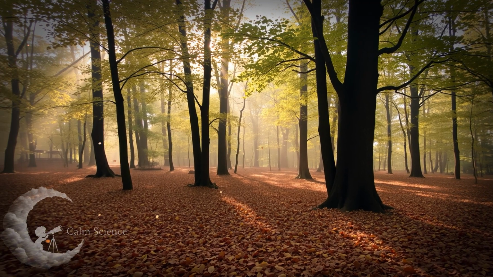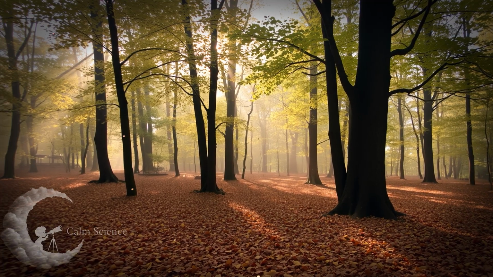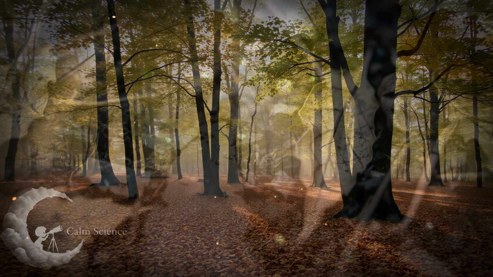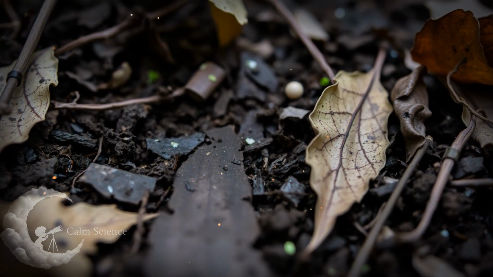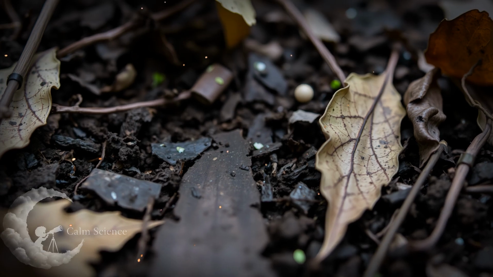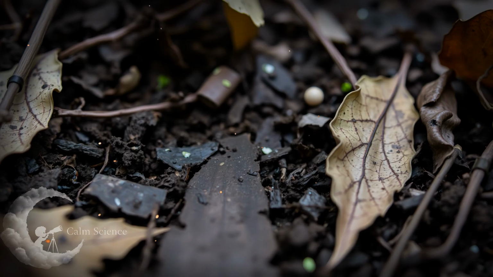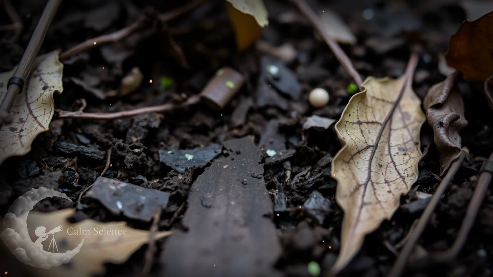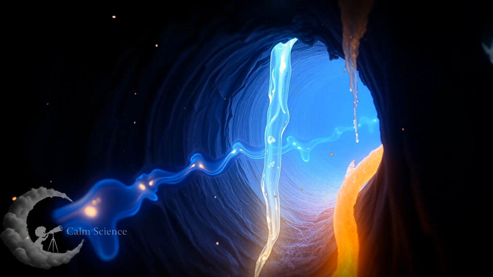A tree's roots are often described as a mirror image of its branches, spreading just as wide underground. While this is a beautiful image, the reality is often more complex and practical. Most tree roots actually occupy shallow, sprawling space, extending 2 to 3 times the width of the canopy. They grow where air and water are most available, typically within the top 60 centimeters of soil.